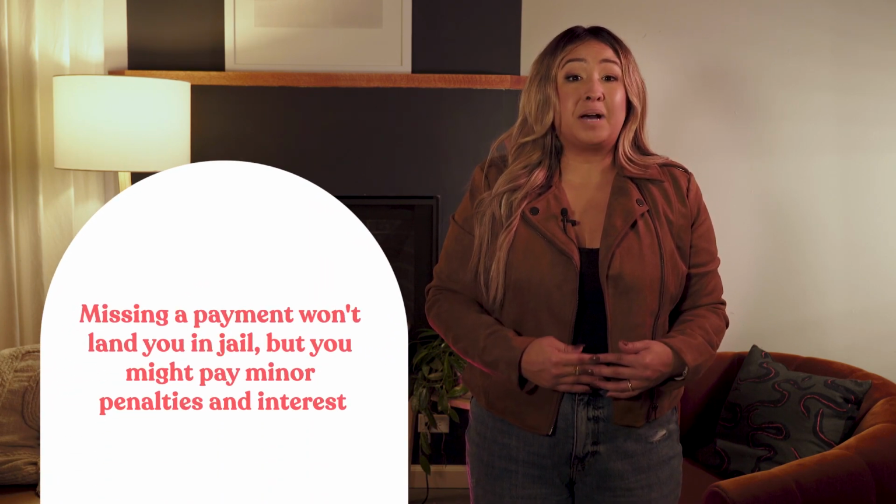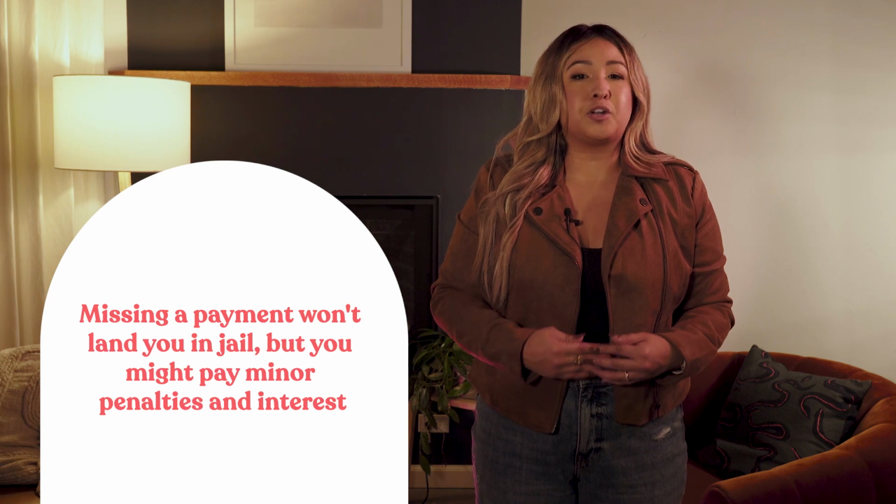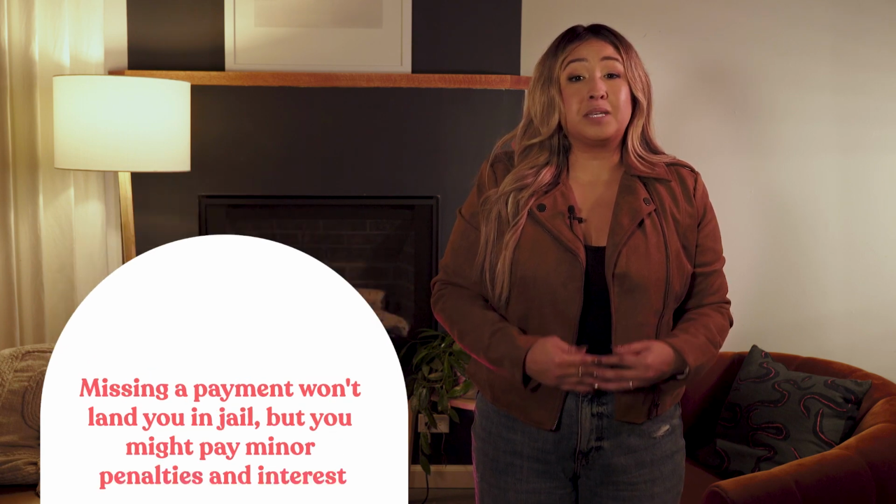What if you miss a payment? Life happens, so don't worry. Missing a payment won't land you in jail, but you might end up with some minor underpayment penalties and interest. If you miss a payment, simply make it up at your next payment cycle.